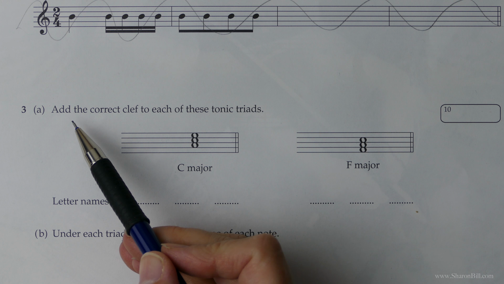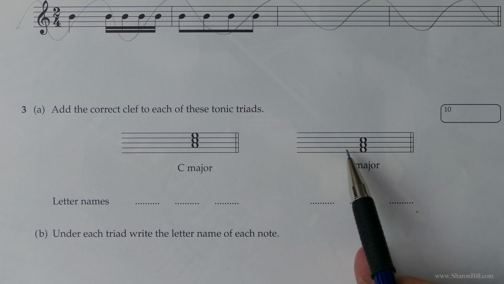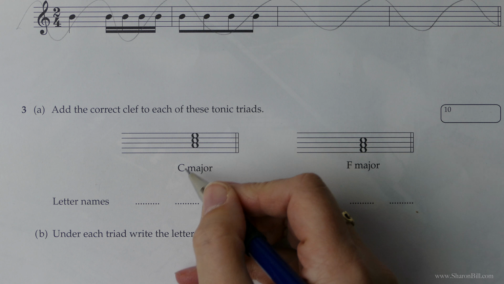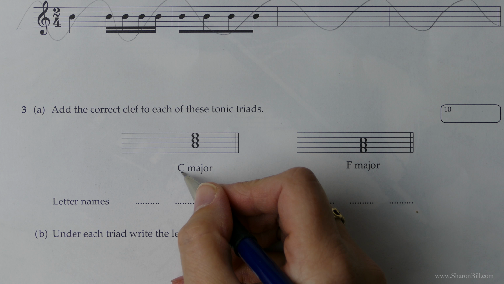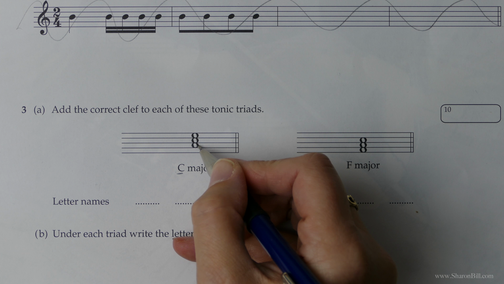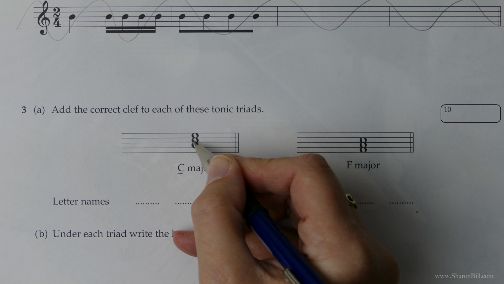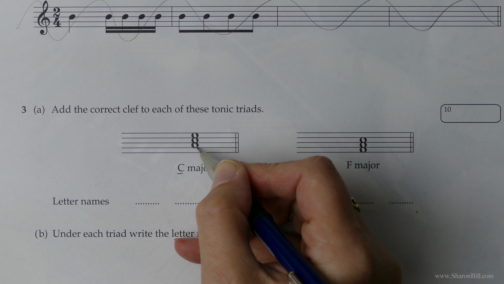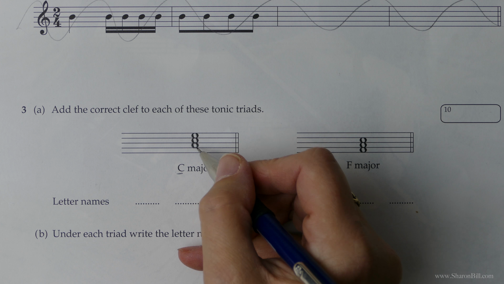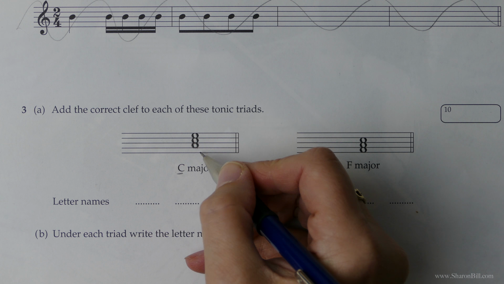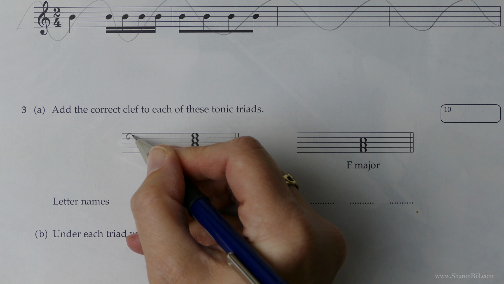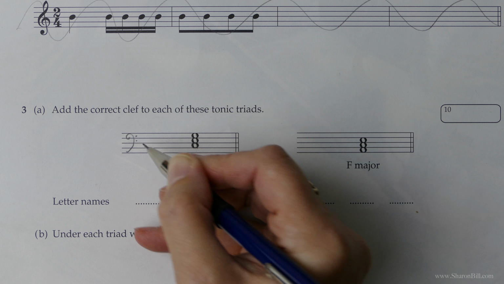We're asked to add a correct clef to each of these tonic triads. We've got a clue in the fact that we're told it's C major, and the tonic of C major must be C. The tonic comes at the bottom of the triad. Remember, it's the 1st, the 3rd and the 5th. So this bottom note really must be C, and for that to be a C, we need the bass clef. All cows eat grass. So we need that to be the bass clef.